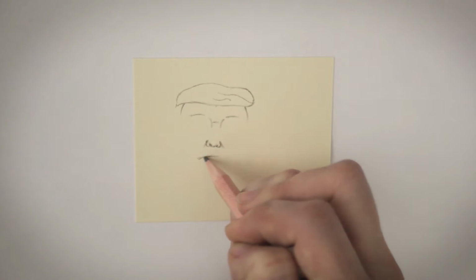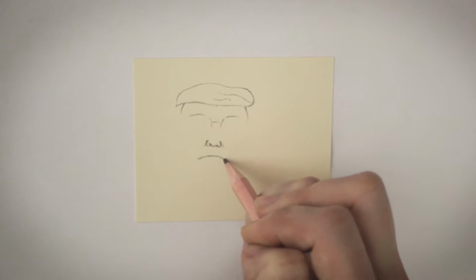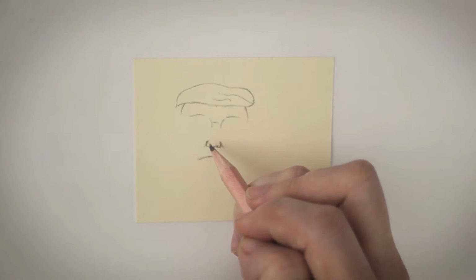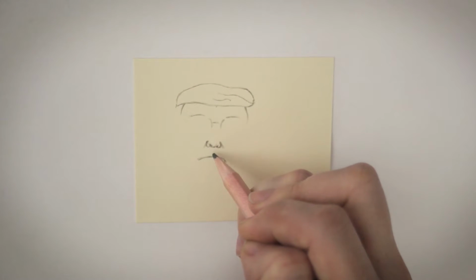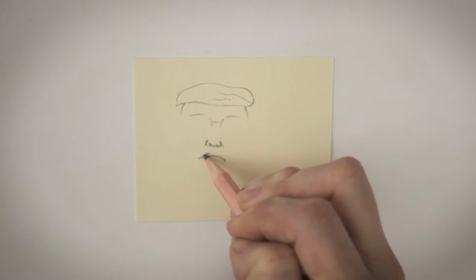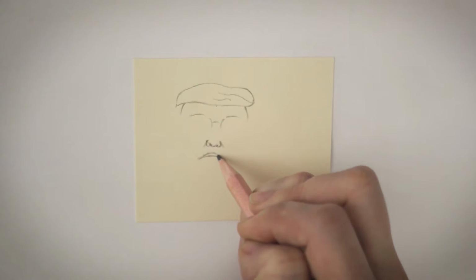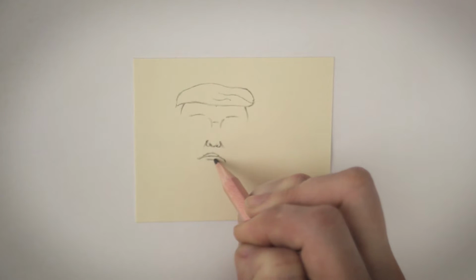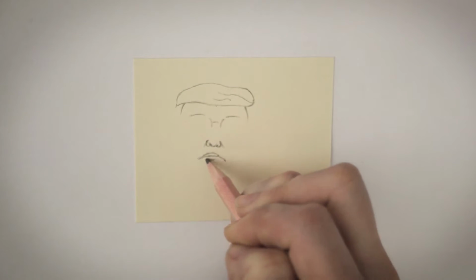He's making a frown. Okay. Now his lips are very small. They only come up to about right here. And he's got a little pout. So we'll just put a little pout right here. Just a little line.